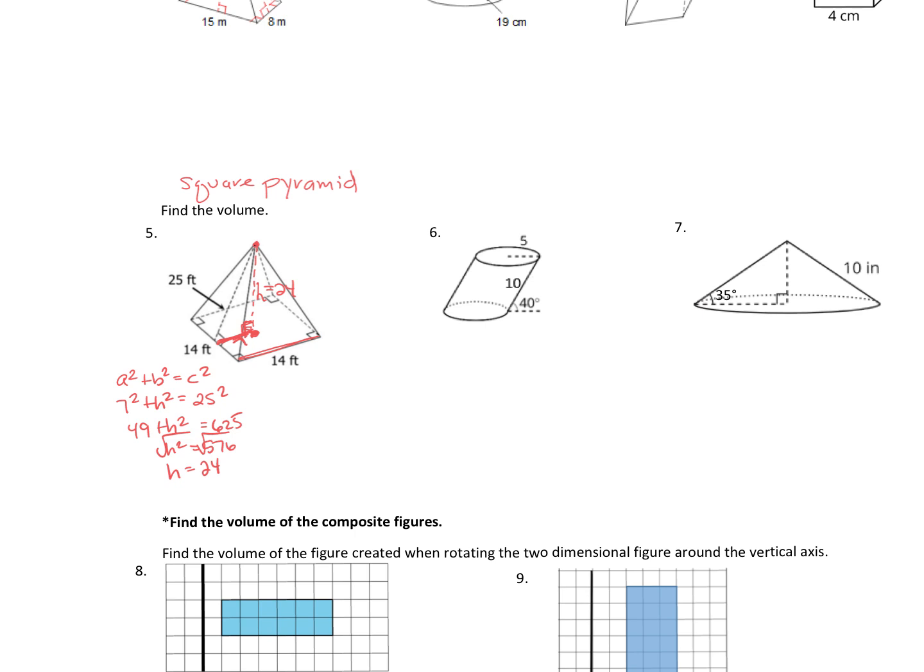I can now find the volume of this. If I use my volume sheet, this is a pyramid, so I know it's 1/3 times the area of the base times the height. The area of my base is length times width, side times side, so that's my 14 times 14. And the height of this pyramid from the base to the apex, the tippy top there, is 24. So I'm going to do 14 times 14 times 24 divided by 3, and it looks like we get 1,568 feet cubed.